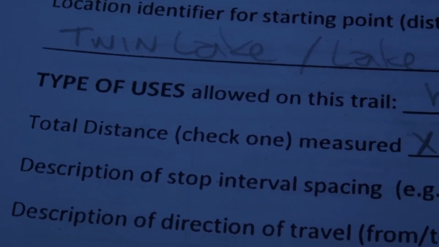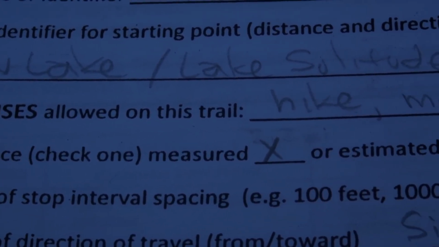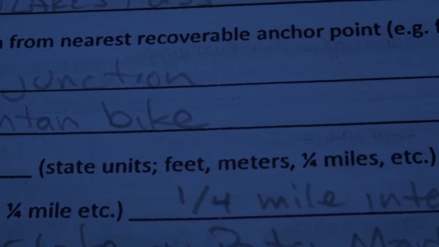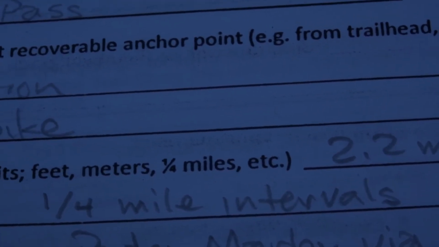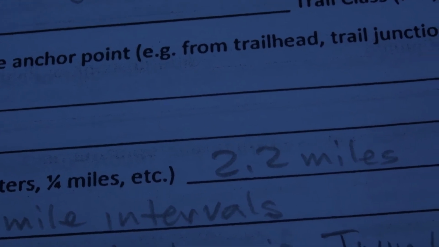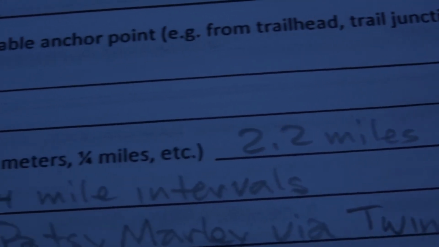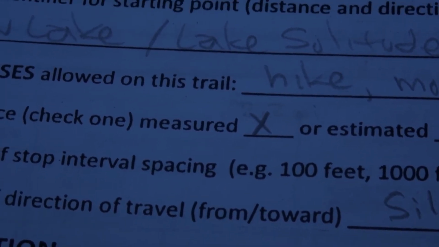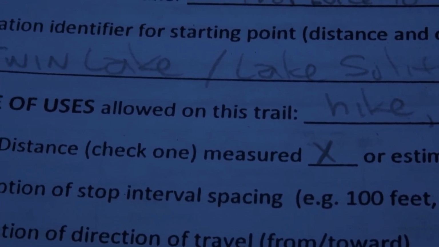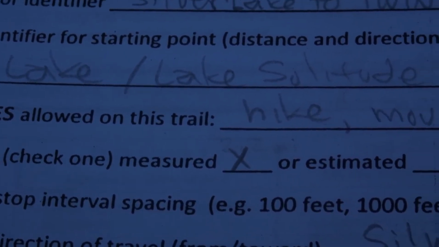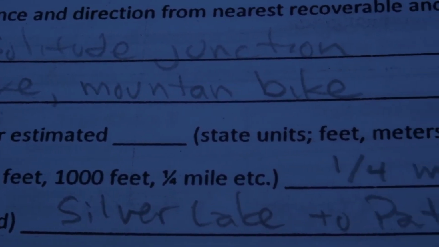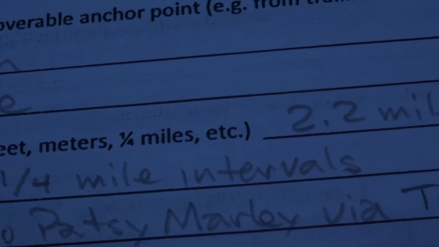Okay, total distance. I did measure it on a map, so I checked that. And then the units that we are using are miles, and we found it to be 2.2 miles. And then because we stop several times, if we stop every quarter mile, that will give us 9 points where we do our measurements. So we're going to do these in quarter mile intervals.